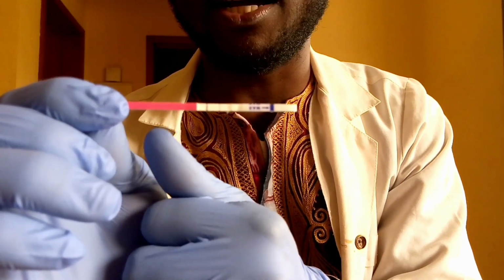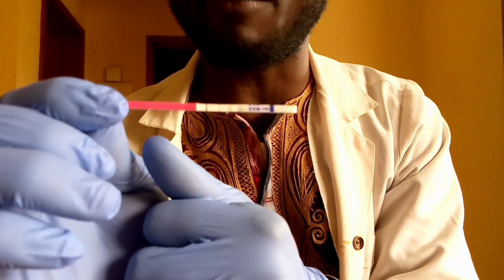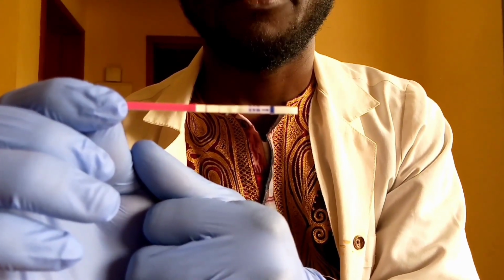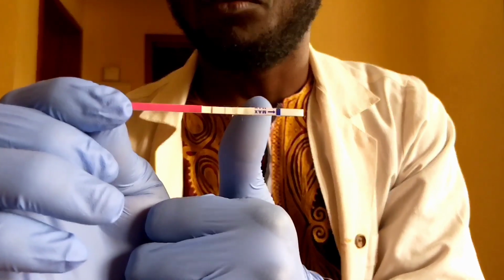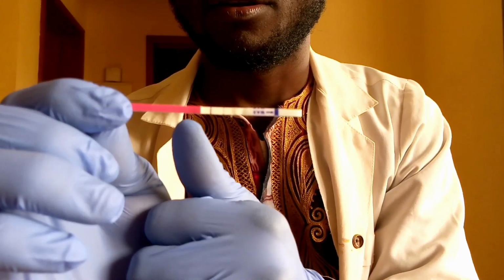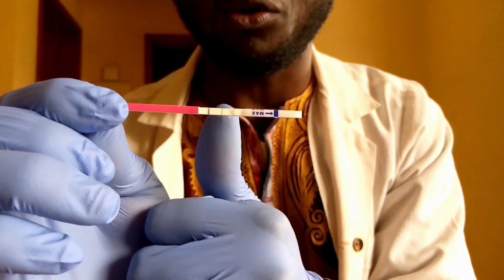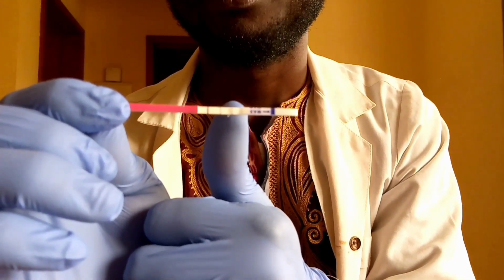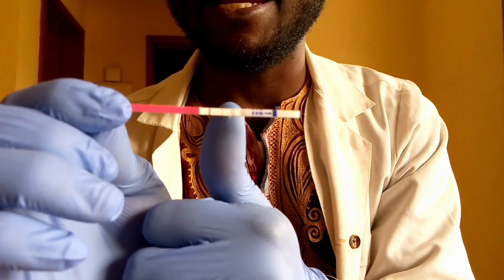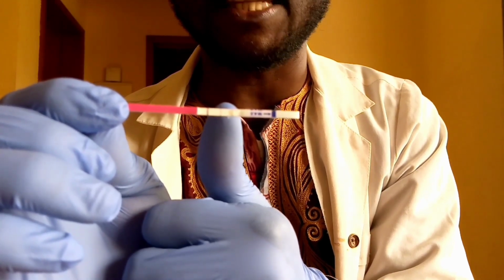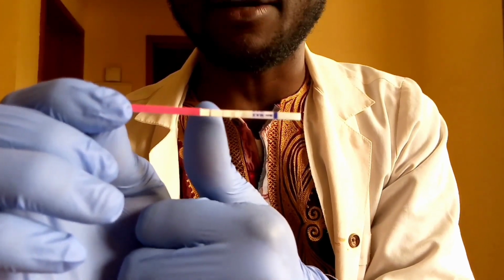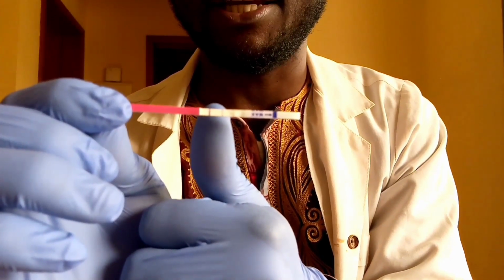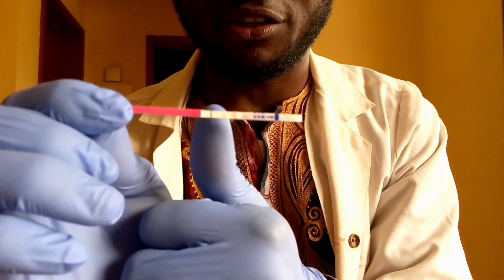Once you have these two lines, you don't just interpret it as positive for an ovulation test. If you're a lady watching, once you have these two lines, what you have to look at is the first line, what we call the test line. If this test line has the same intensity as the second line, which is the control line, then you can say that you have a positive ovulation test.